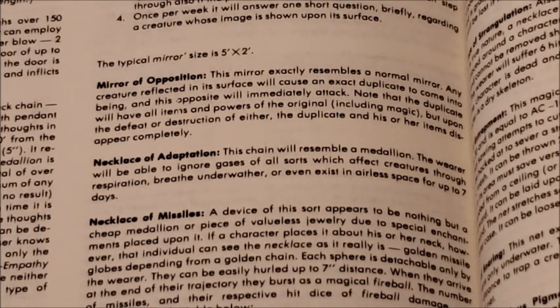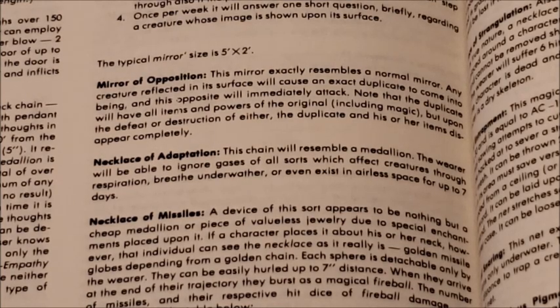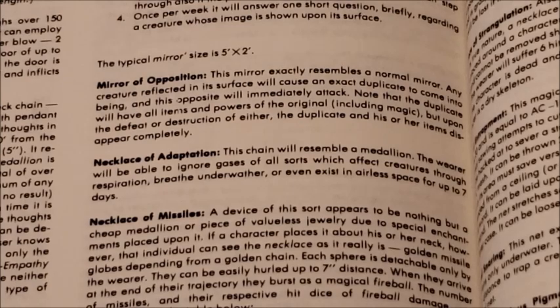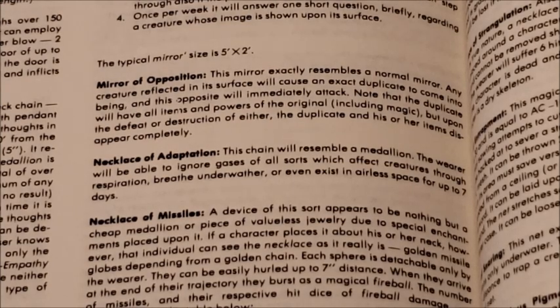But this DM gave the players some points for their creativity, and in one little scenario we did, we were able to use the mirror, and the player who took the mirror was able to use it to good effect. It's also worth only 2,000 gold pieces if you try to sell it, which seems low to me, because anybody that's going to want to buy a mirror of opposition must have a plan for it. But that's all I've got today on page 121. Just a quick look at a one-paragraph cursed magic item that can really alter your campaign.